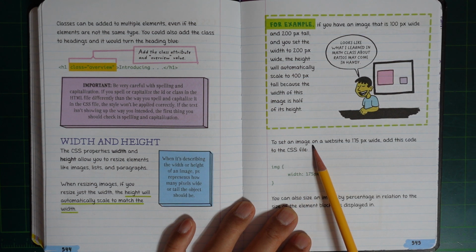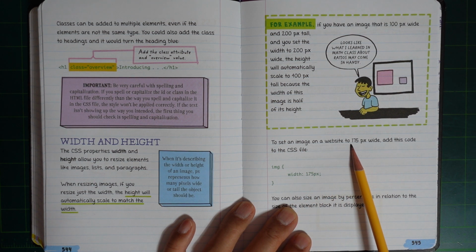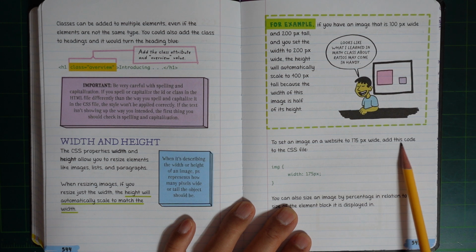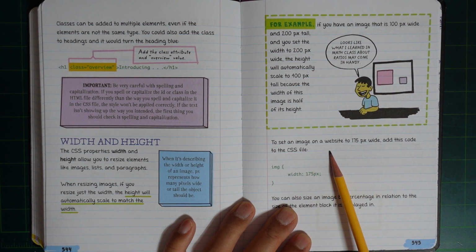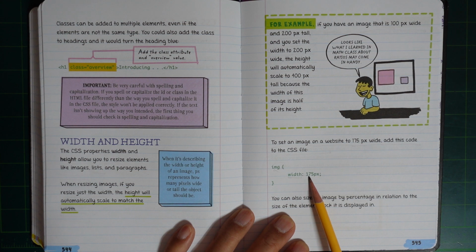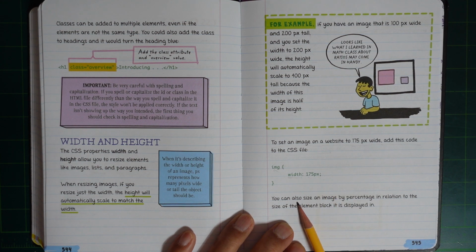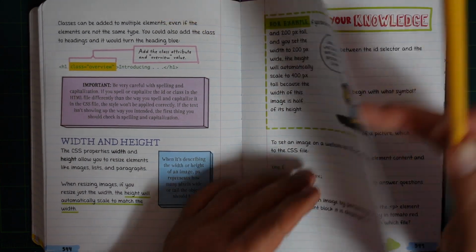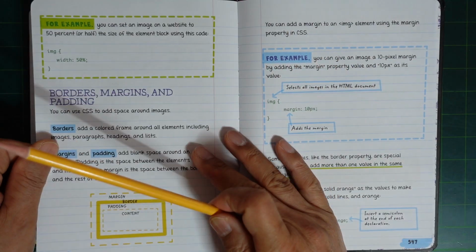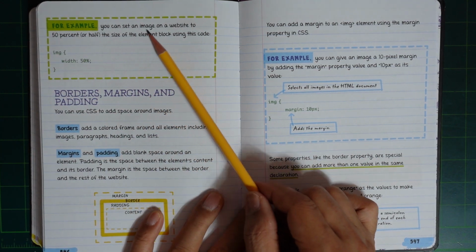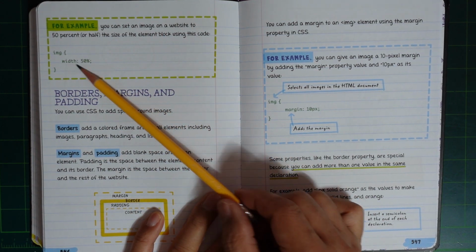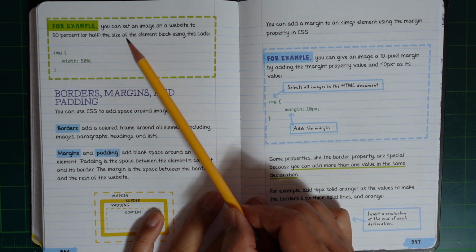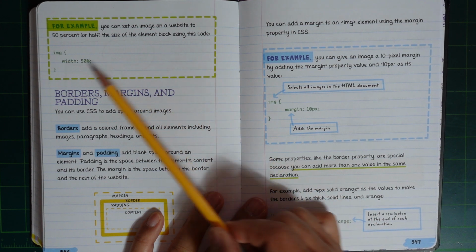To set an image on a website to 175 pixels wide, add this code to the CSS file. img width: 175px. You can also size your image by percentage in relation to the size of the element block as displayed. For example, you can set an image on a website to 50%, or half the size of the element block, using this code with 50%.